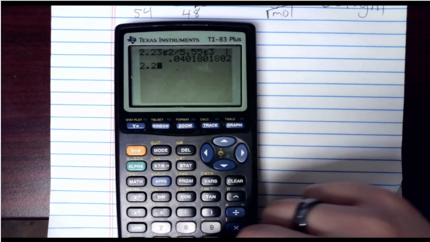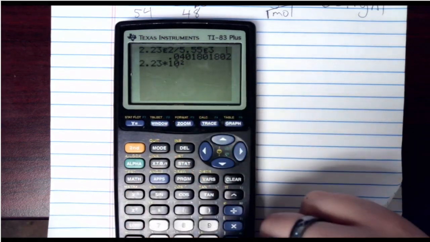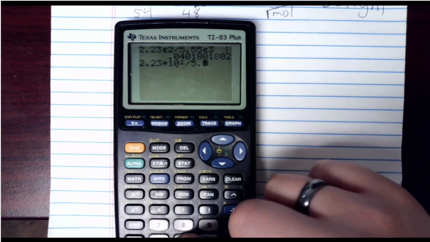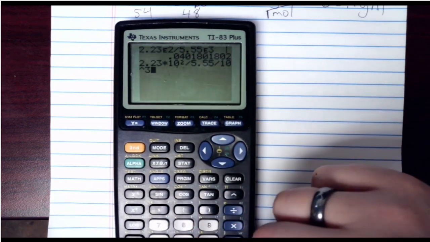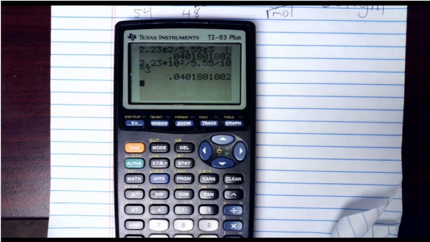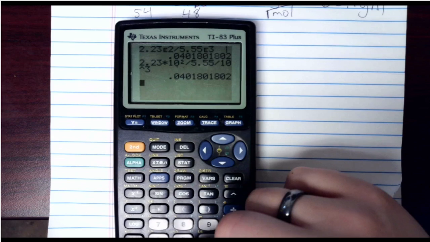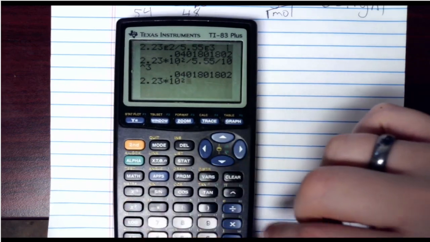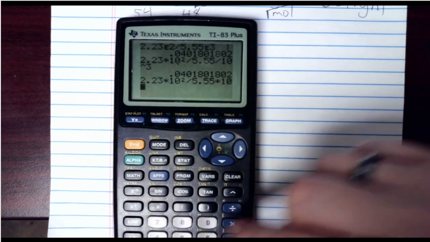As opposed to if I did it the old-fashioned way, 10 caret squared divided by 5.55 times 10 caret 3. Oh, notice I did 2.23 times 10 divided by 5.55 times 10 caret 3.